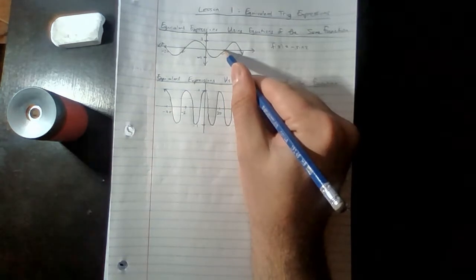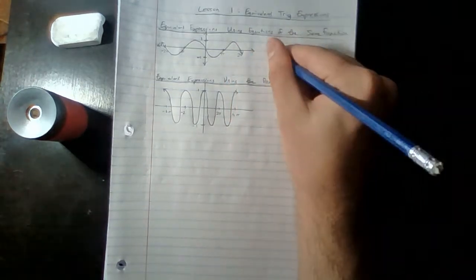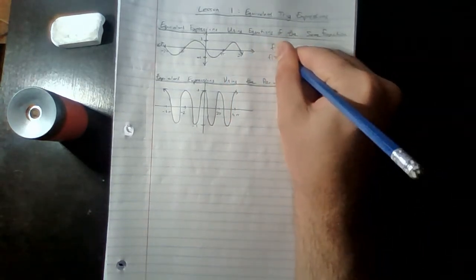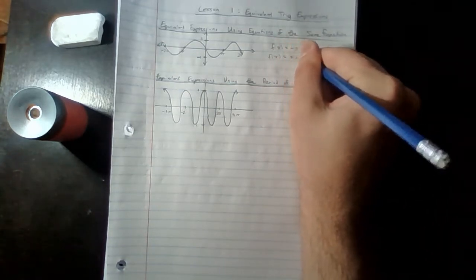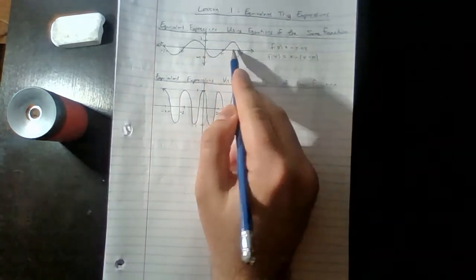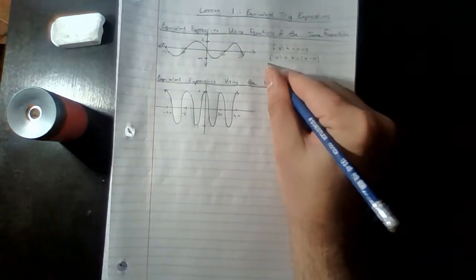Or we know we normally start at the x-axis, at the axis of symmetry, and go up. We could also think of this as f of x equals sine of x minus pi. We could have everything shifted to the right by pi, or even to the left by pi if we did x plus pi. Those are all function names that could be used for this function. We could also look at this as a cos function.